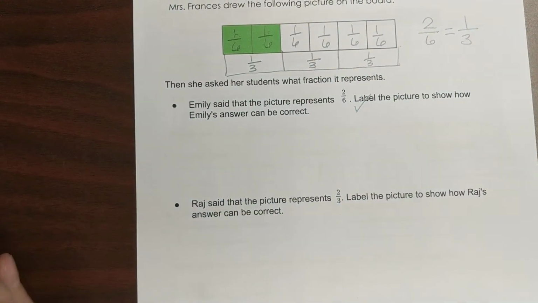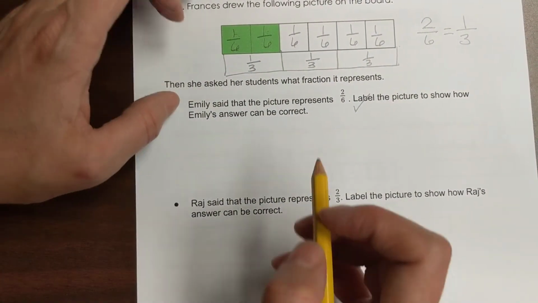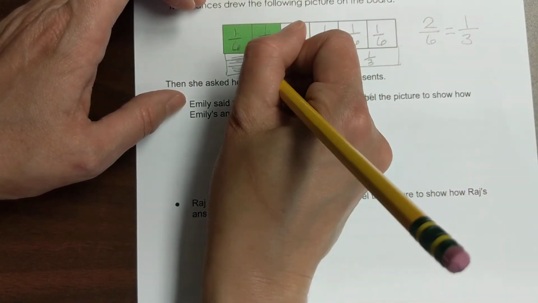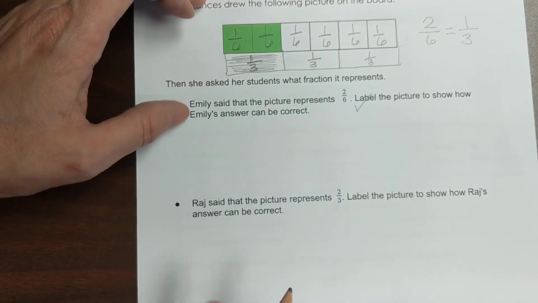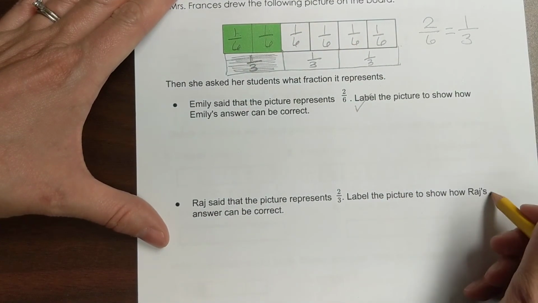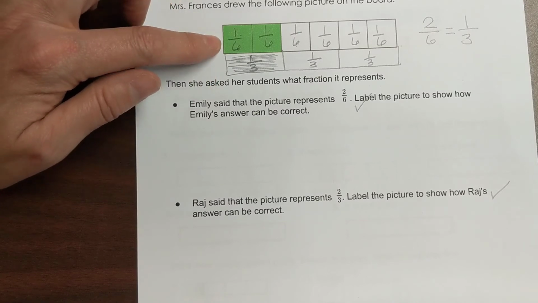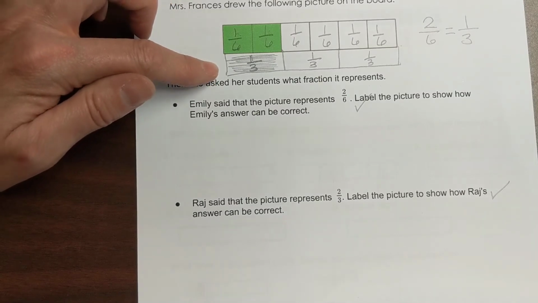All right? So if this was shaded, I notice that Raj is correct as well. They are both correct. 2/6 or 1/3 is shaded.